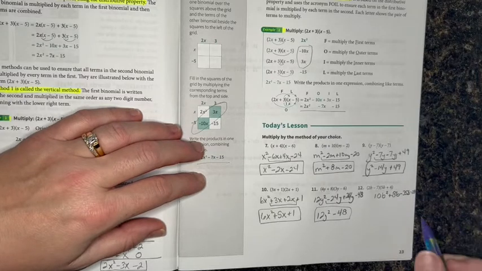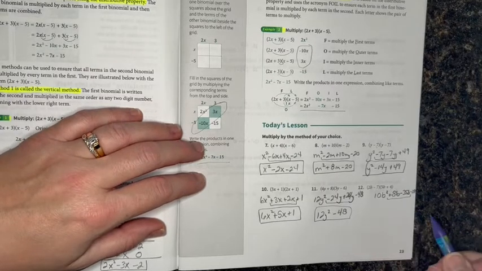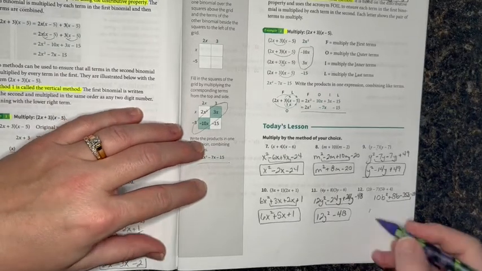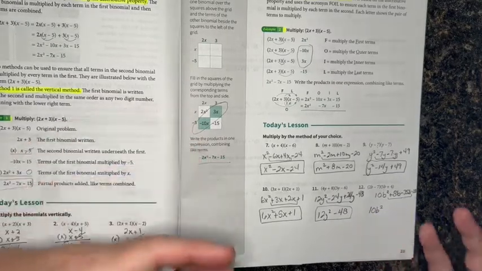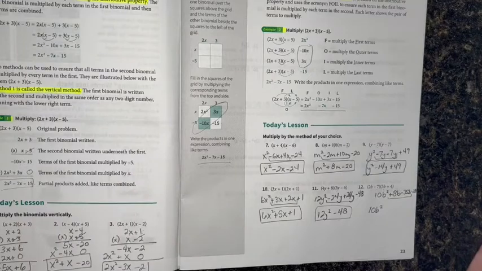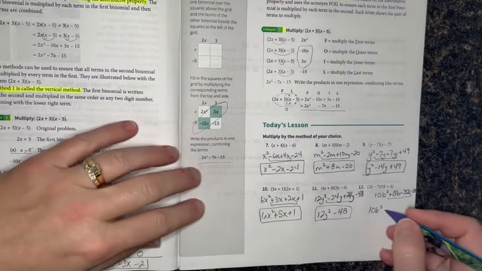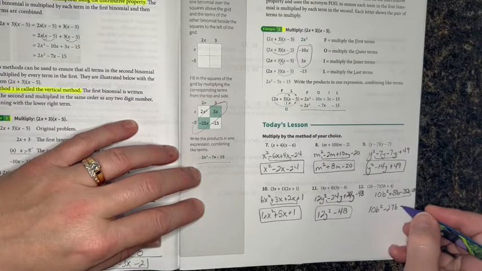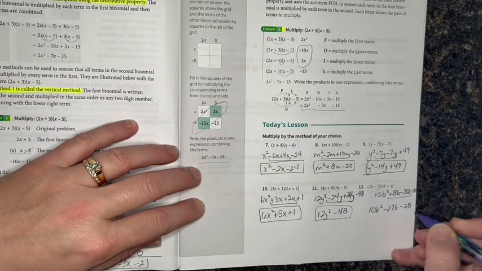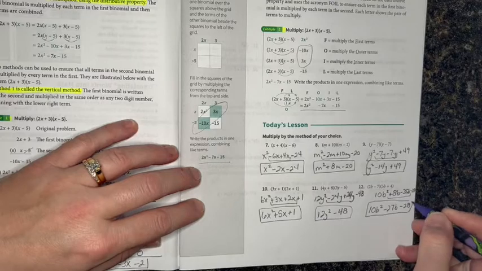There it is. All right. We got to combine our middle terms here, right? We have 10b squared plus 8b minus 35b, okay, which is going to give us a negative 27b, minus 28, okay? And that's our answer.